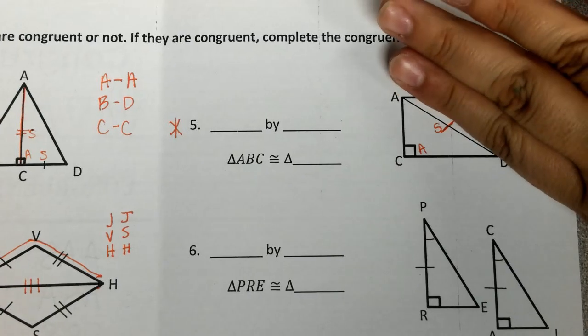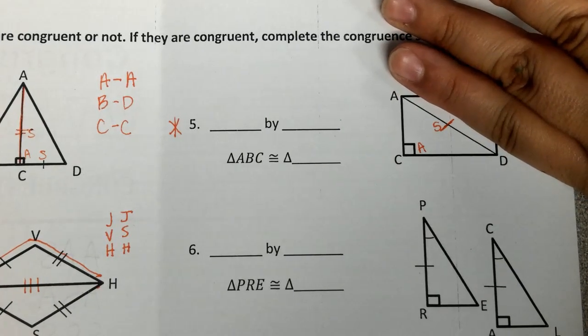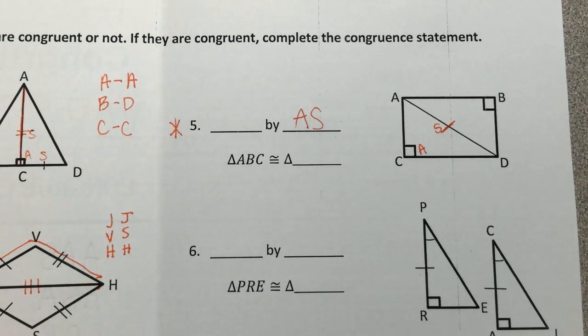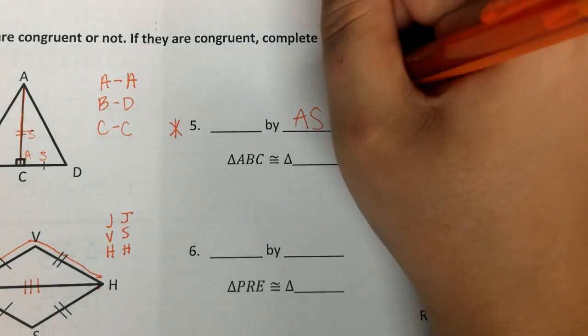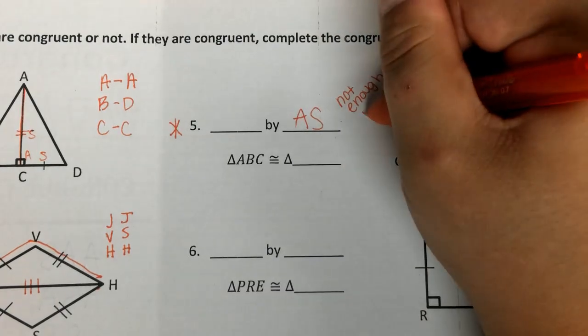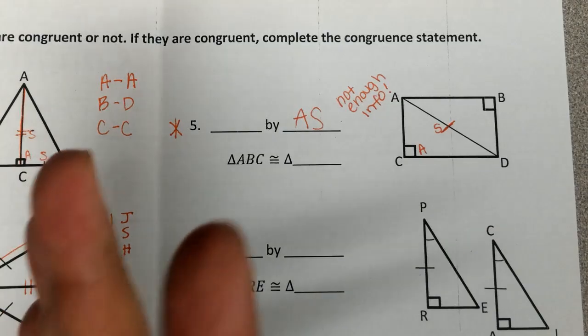Y'all, I only want you to look at one triangle. Don't look at that other angle. I have one triangle, an angle and a side. Do I have anything else? So what is an angle and a side? What is that? It's not enough info.